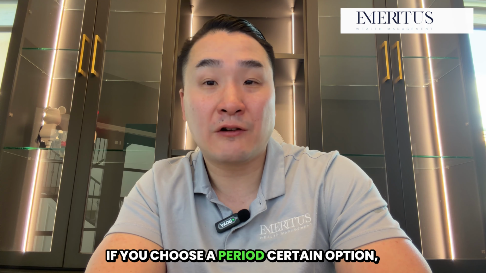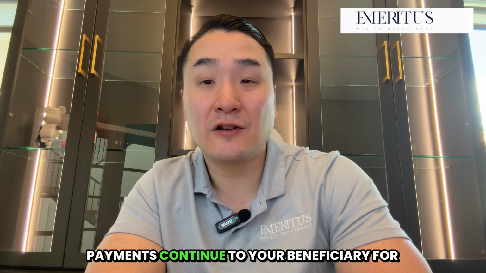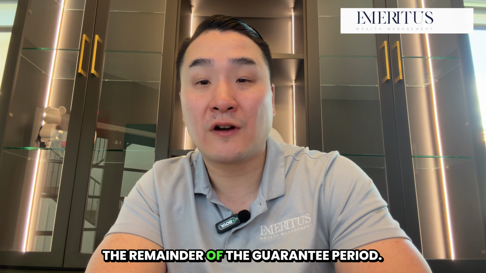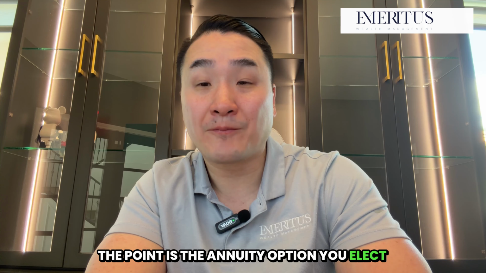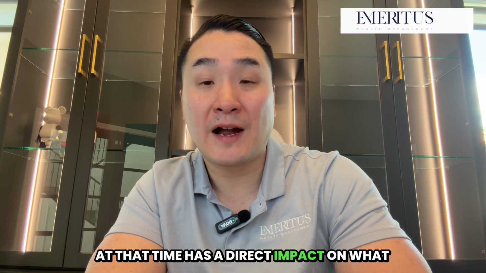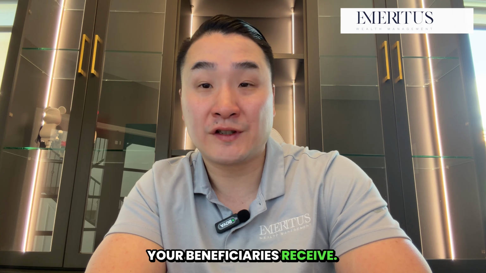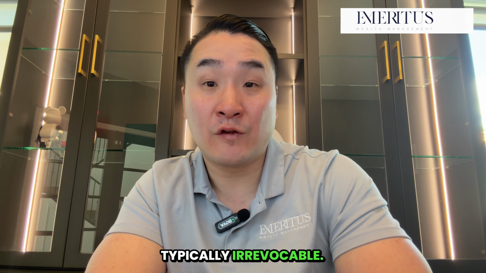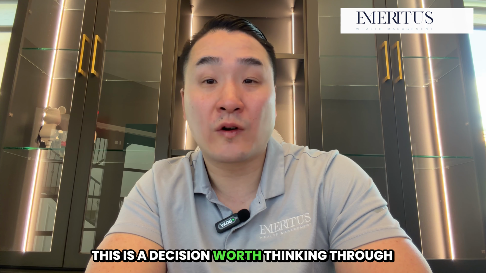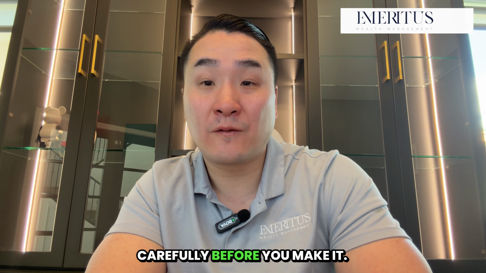If you choose a period certain option, payments continue to your beneficiary for the remainder of the guarantee period. The point is, the annuity option you elect at that time has a direct impact on what your beneficiaries receive. And once you annuitize, that election is typically irrevocable. This is a decision worth thinking through carefully before you make it.